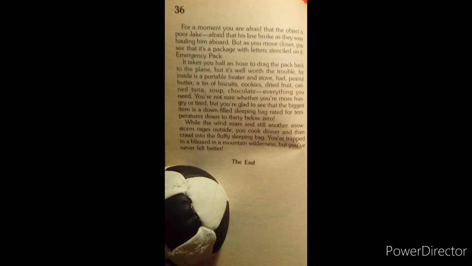But it's well worth the trouble, for inside is a portable heater and a stove and fuel and peanut butter and a tin of crisps and cookies and dried fruit and canned tuna and soup and chocolate and everything you need. The biggest item is a down-filled sleeping bag rated for temperatures down to 30 below. As the wind roars and still another snowstorm rages, you cook dinner and then crawl into the fluffy sleeping bag. You're trapped in a blizzard in the mountain wilderness, but you've never felt better. The end.